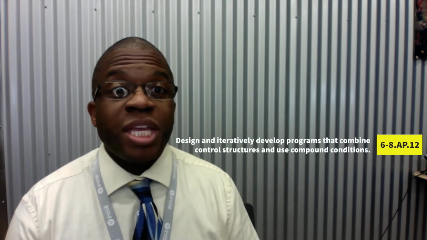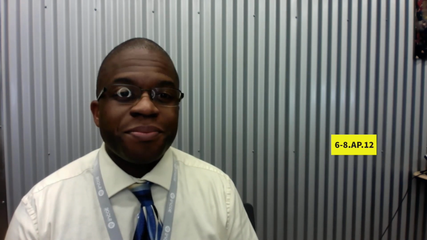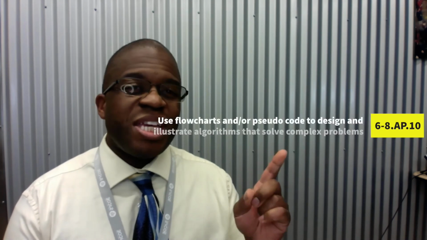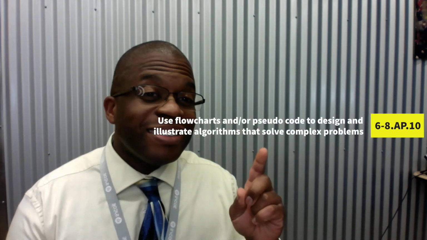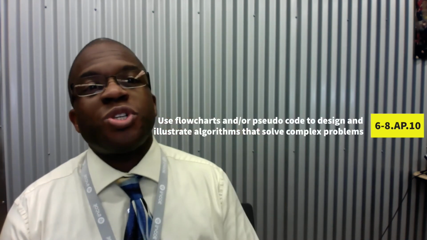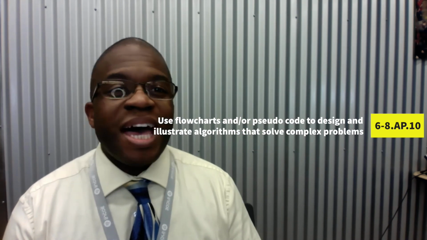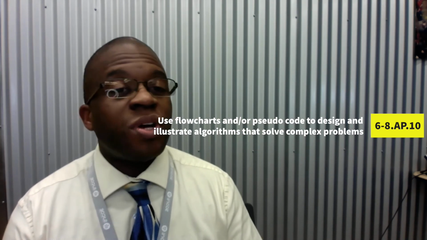Again, we're looking at 6-8 AP12, design and iteratively develop programs that combine control structures and use compound conditions. Now, before we get to coding, we're going to do a little bit of thinking about how we're going to do this. And so we're going to be looking at 6-8 AP10, use flowcharts and/or pseudocode to design and illustrate algorithms that solve complex problems.